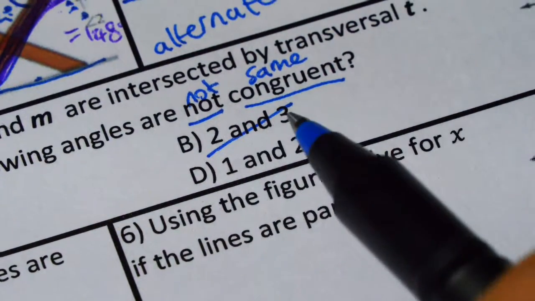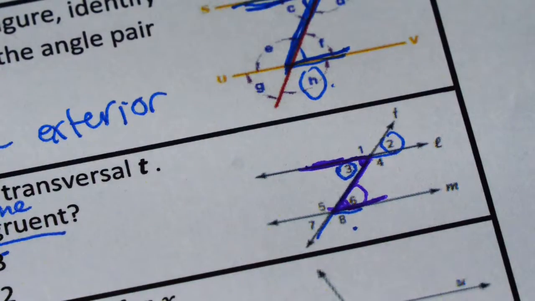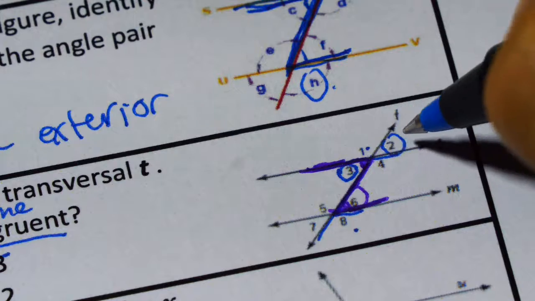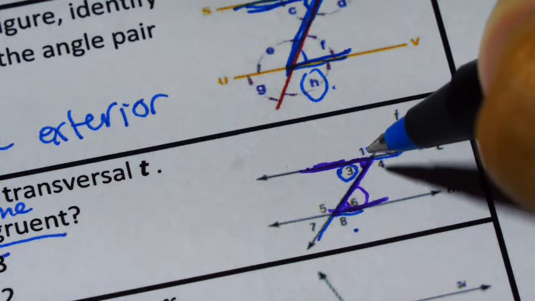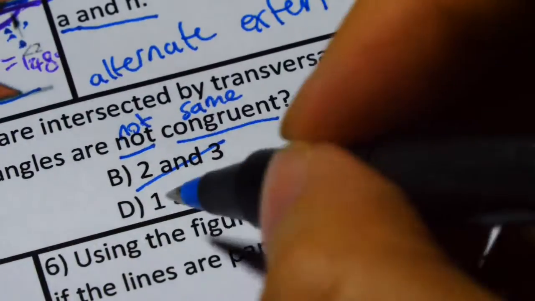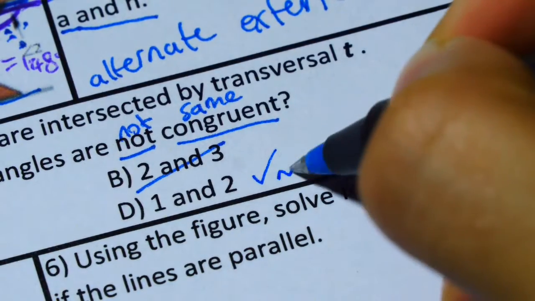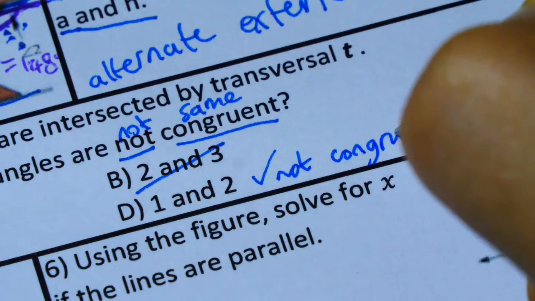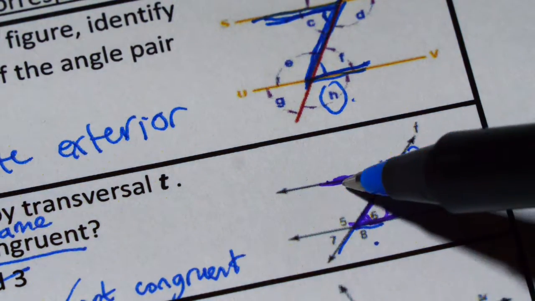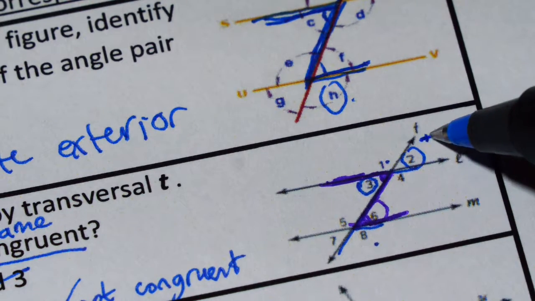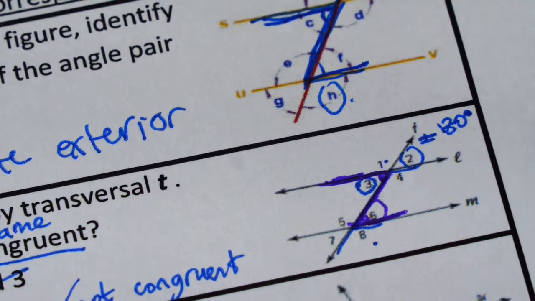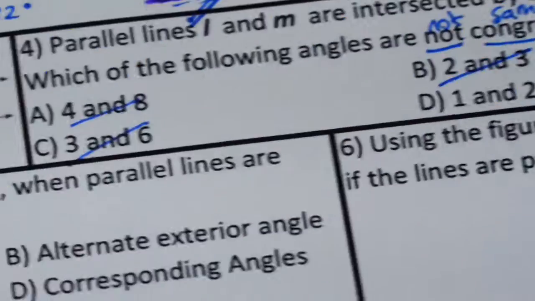So let's look at this one, 1 and 2. 1 and 2 here. 1 and 2 are not the same. They are not congruent. Okay? So this one is correct. Not congruent. 1 plus 2, they are on a straight line, so they must equal 180 degrees, but they are not the same angle. Okay, they are not congruent.